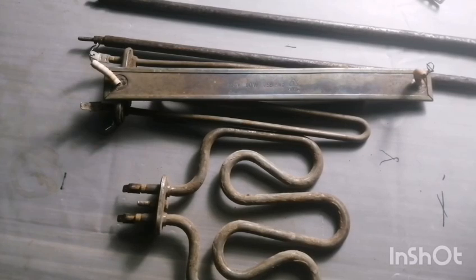Most of them were of good quality and lasted long. Dry heaters I did not find in any good quality or new, but for immersion heaters you can get a new one also.